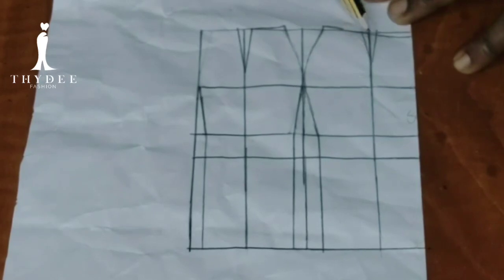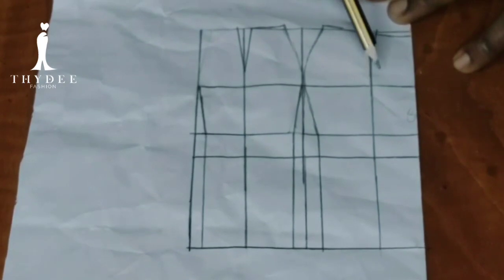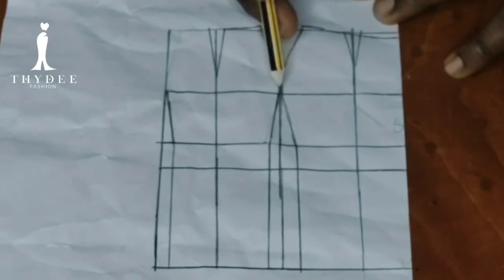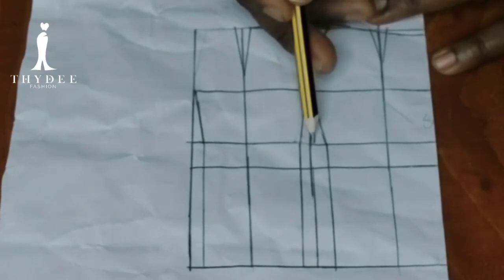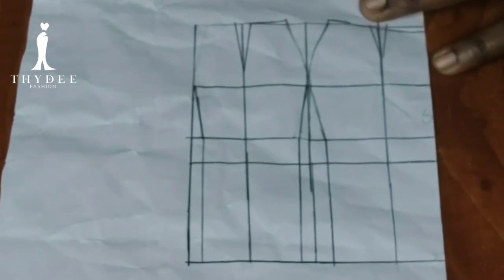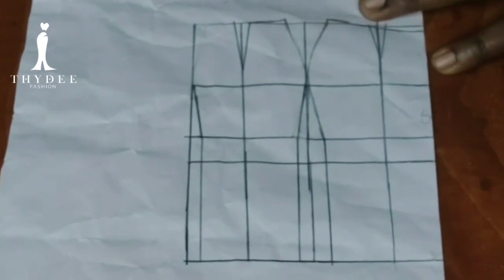Here are my darts. My darts on the front pattern should be about 2 or 2.5 inches above the hip line. From this waistline down to the hip is my hip depth, and like I said, you need to take the measurement yourself. For me, if I'm making a skirt like this for myself, I use 19 inches. Sometimes it could be 18, so you need to consider taking the measurement directly. And from here to here, natural nail and all of that.